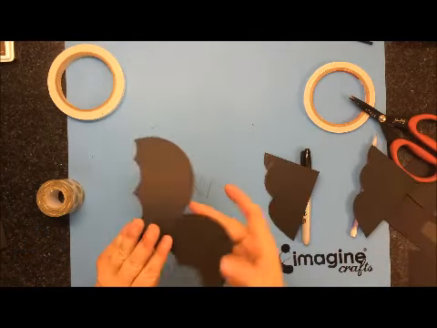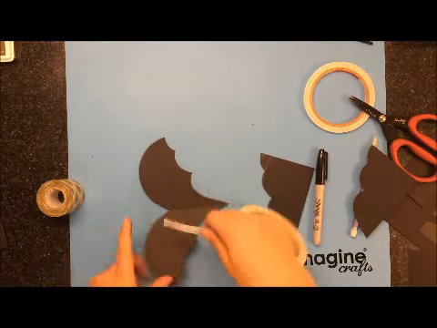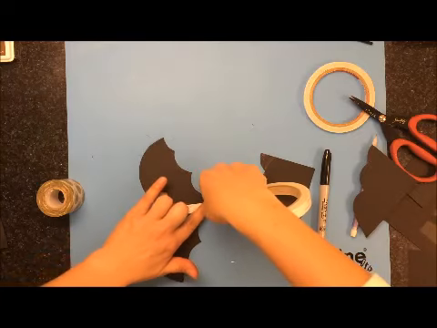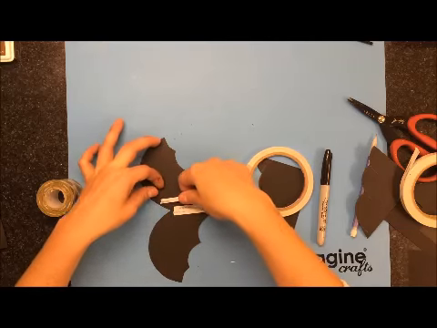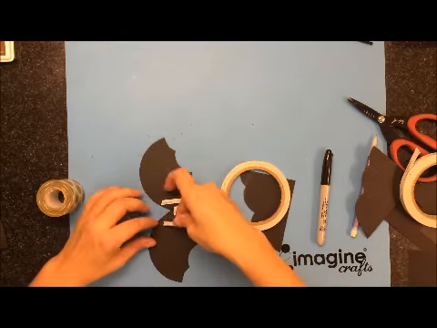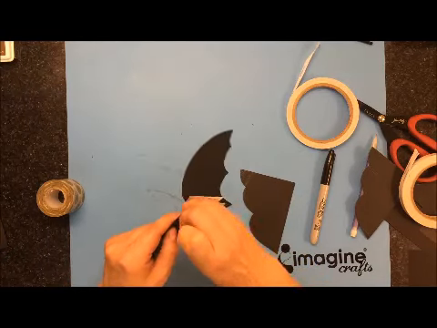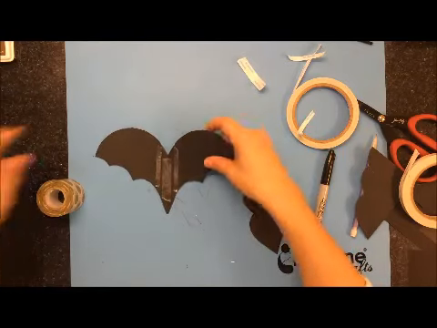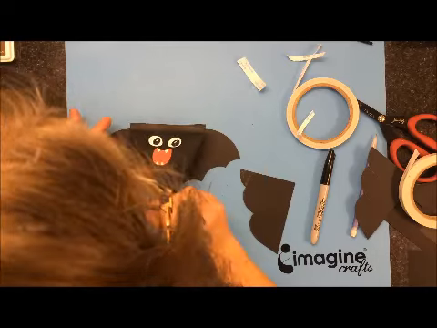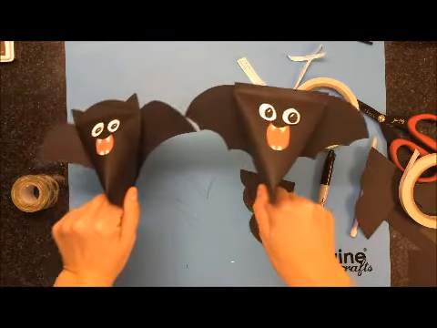All right, so there's our bat wing. I'm gonna use this wider tape just because I have it here in front of me. Use two smaller ones on this side. Okay, and then just stick your little bat body on here. And ta-da! So you can see you have two little bats.